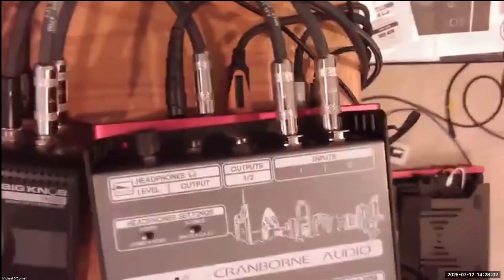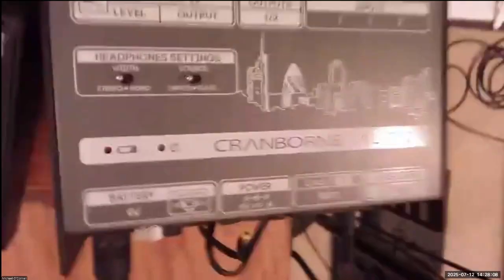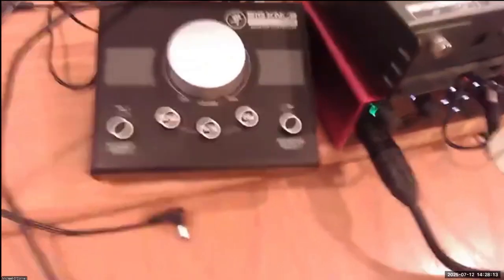Okay, on the back of this particular one, we looked at that jack for headphones, and if you're mixing, that's all you need. But on the back of this, I've got a bunch of stuff because I have cables coming out that go into either my Cranbourne Audio, my headphone amplifier, or out to my, what's this called, a big knob.